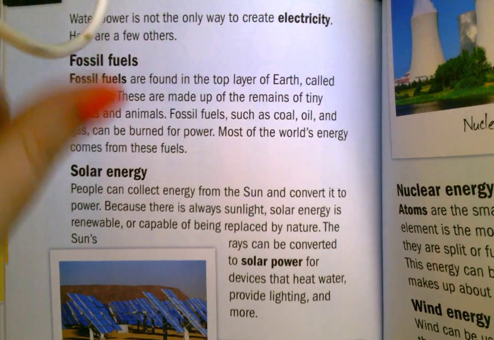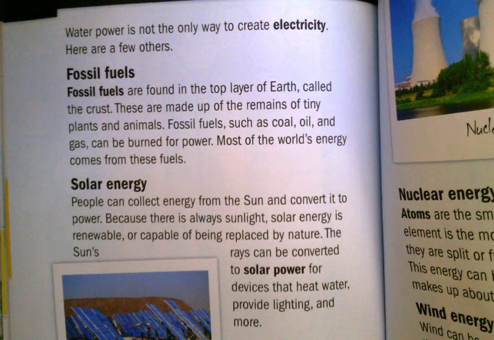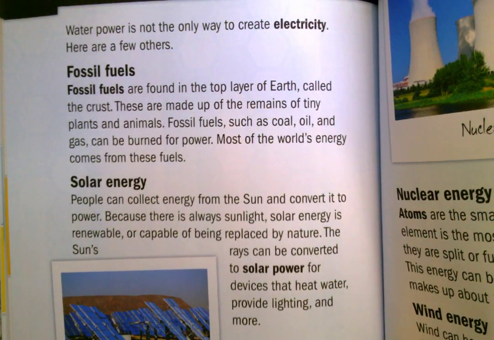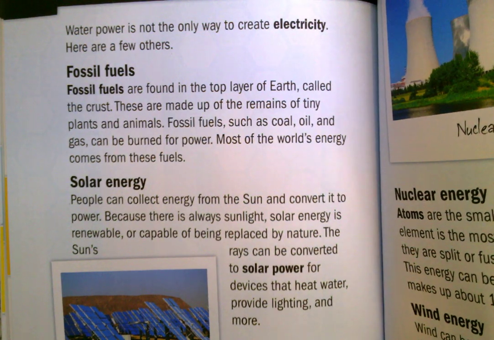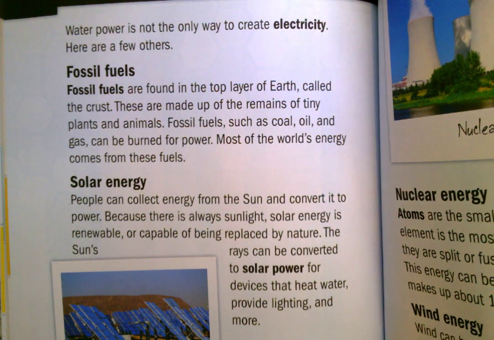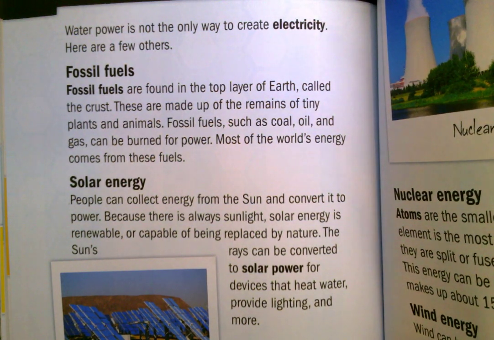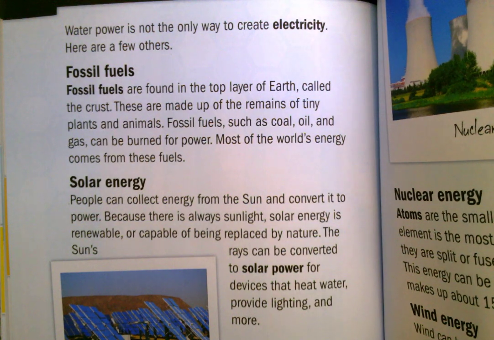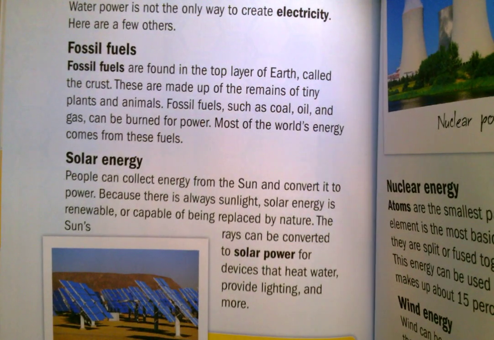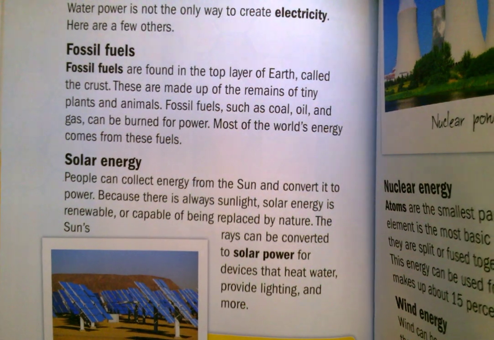Solar energy. People can collect energy from the sun and convert it to power. Because there is always sunlight, solar energy is renewable or capable of being replaced by nature. The sun's rays can be converted to solar power for devices that heat water, provide lighting, and more. You can also see here the solar energy plant. Power from the sun is an alternative to burning fossil fuels.